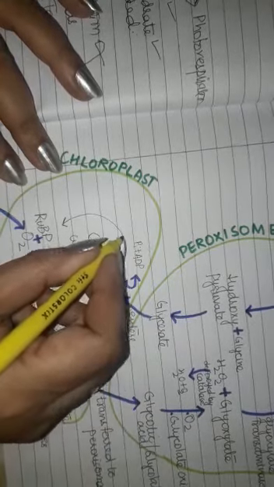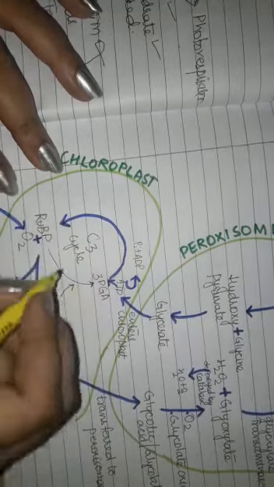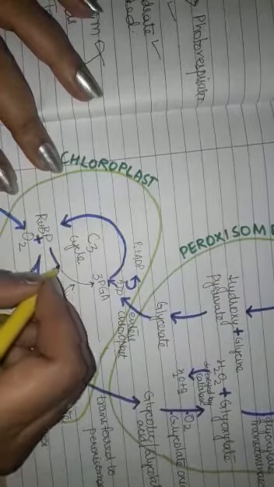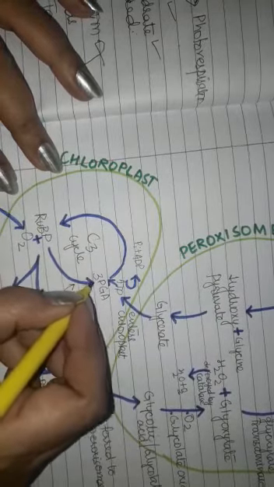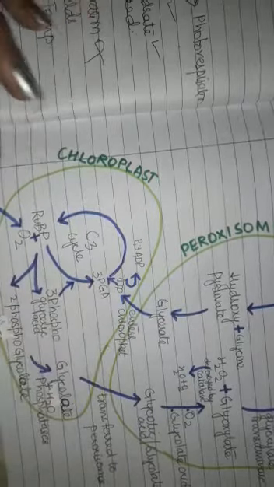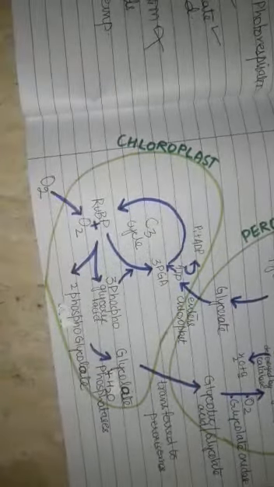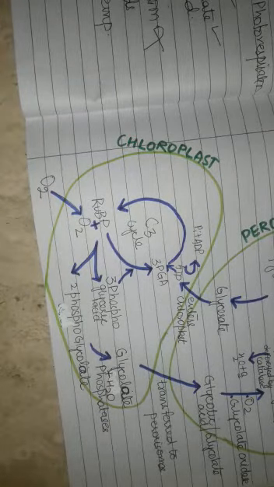This 3-phosphoglyceric acid undergoes the C3 cycle, RuBP is regenerated, and the C3 cycle operates. So this is the process of photorespiration, which occurs in 3 cell organelles: chloroplast, peroxisomes, and mitochondria.